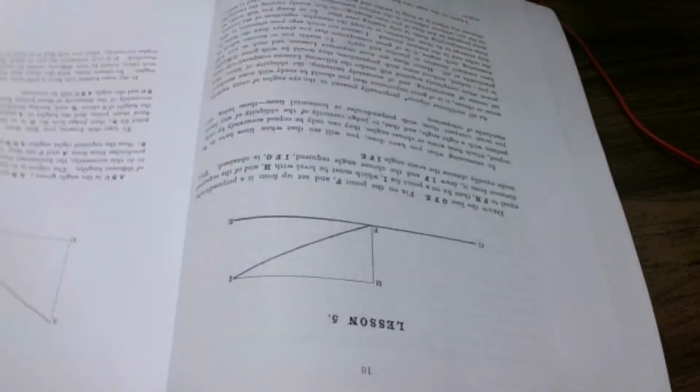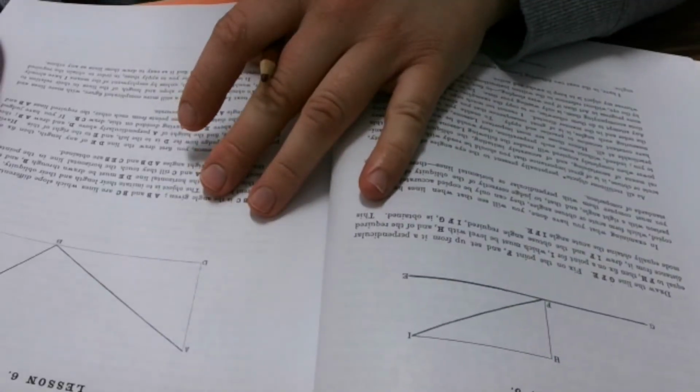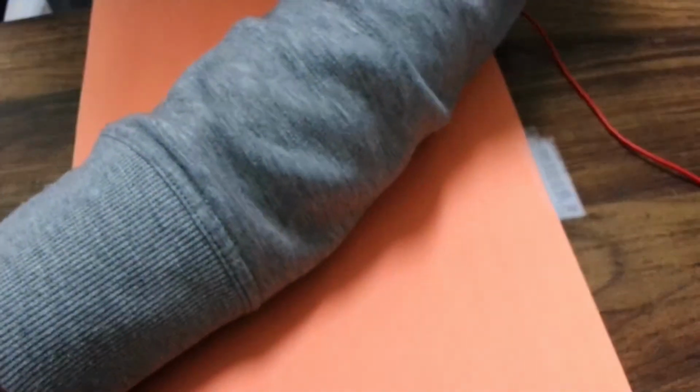Cool. All right. So let's start lesson 6 now that we know what we want to be doing.